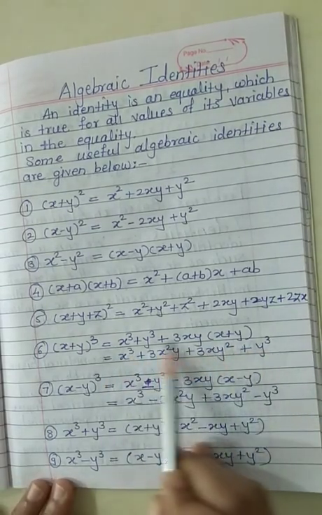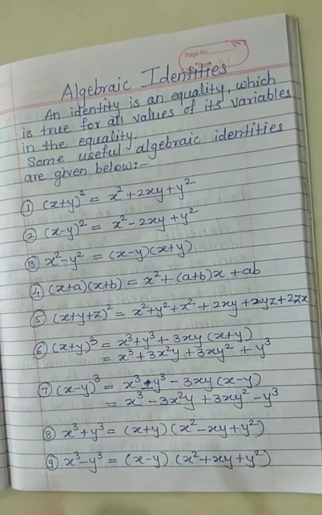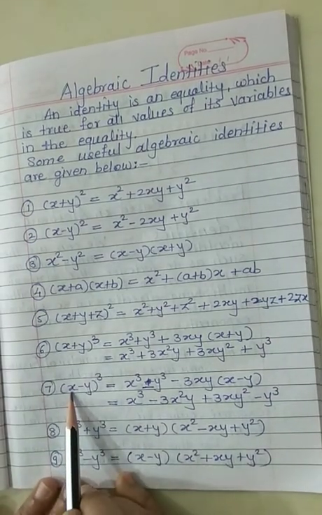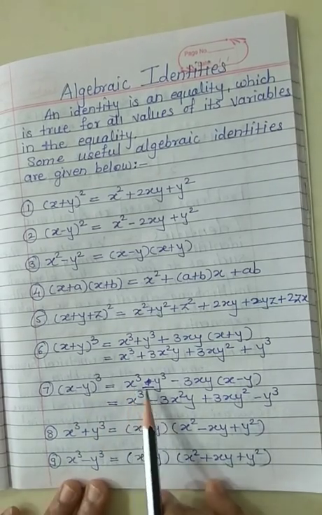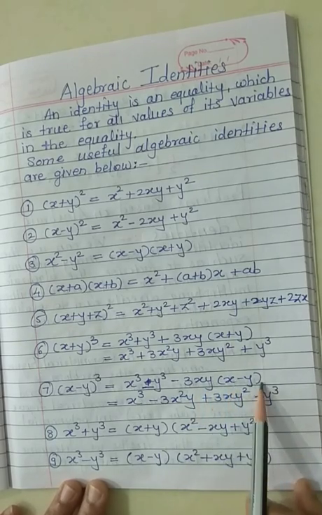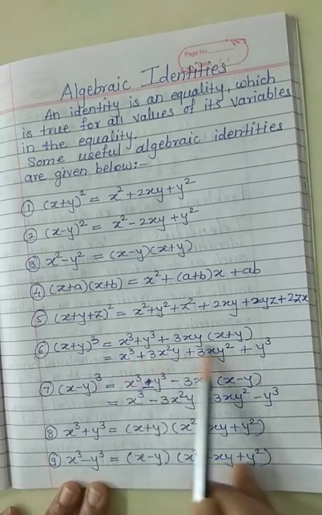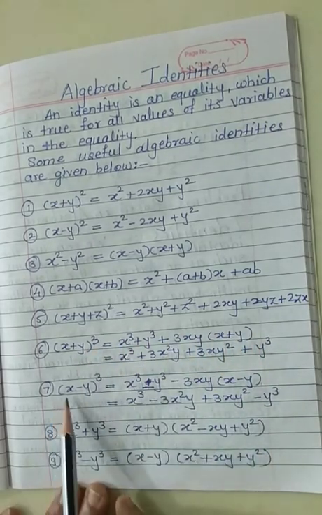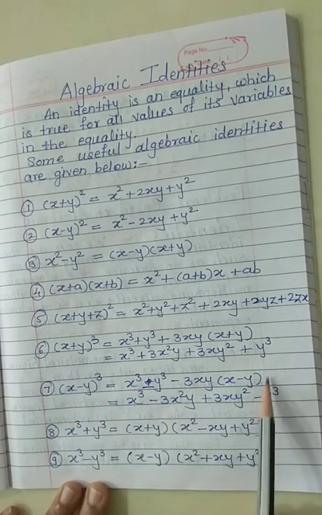Most of the time we are going to use this expansion for calculating the values. Now the next identity is (x minus y) whole cube is equal to x cube minus y cube minus 3xy into (x minus y). Now see here, when (x plus y) whole cube is there, everywhere there is a plus sign. In this (x minus y) whole cube, everywhere there is a minus sign.